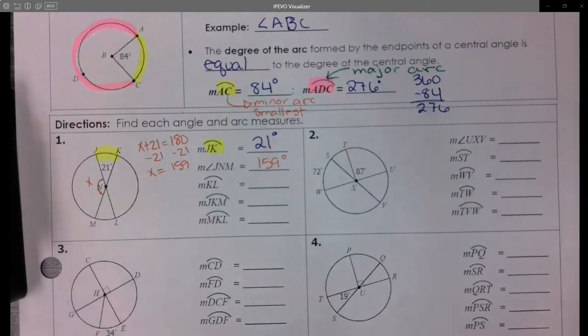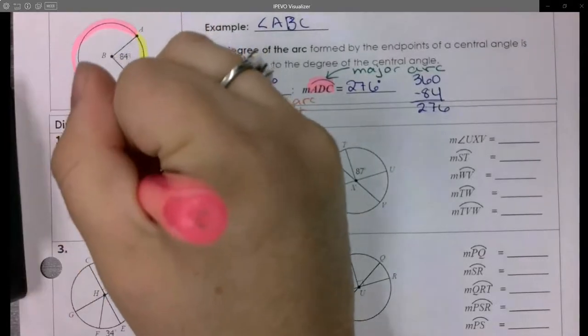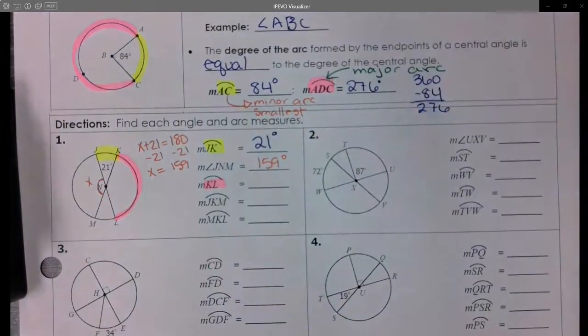The next one wants me to find the measure of arc KL. So any ideas on how I can find the measure of arc KL?